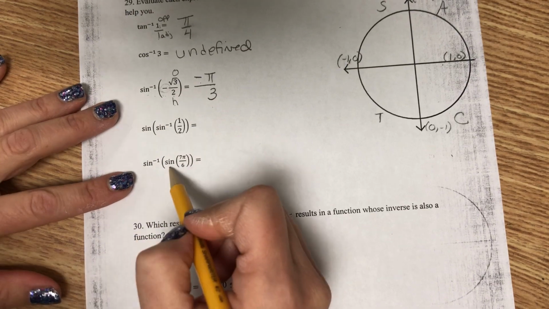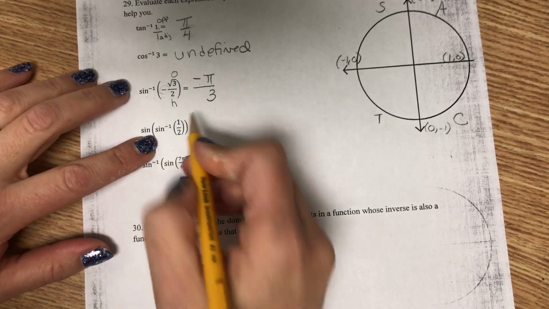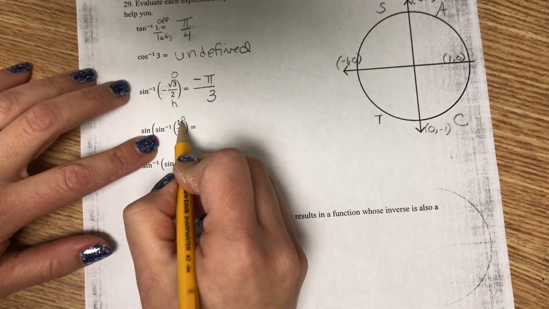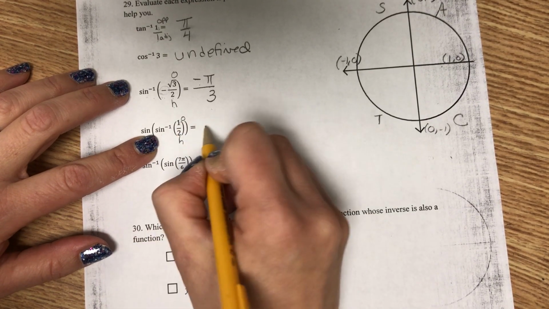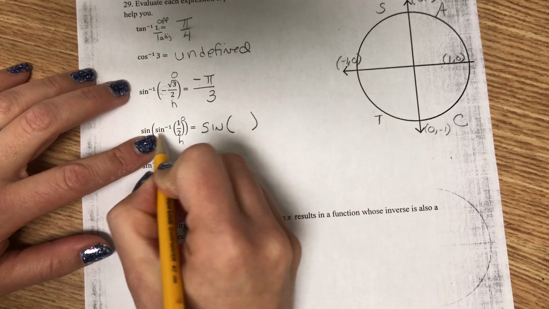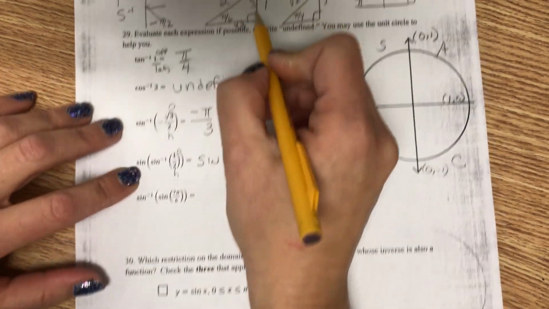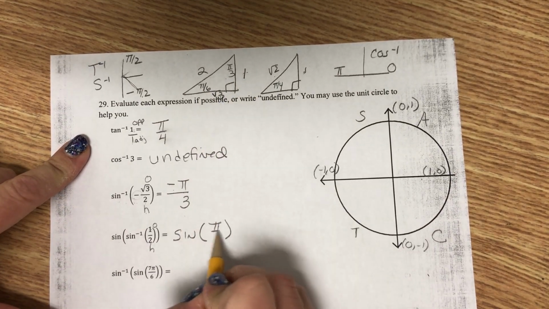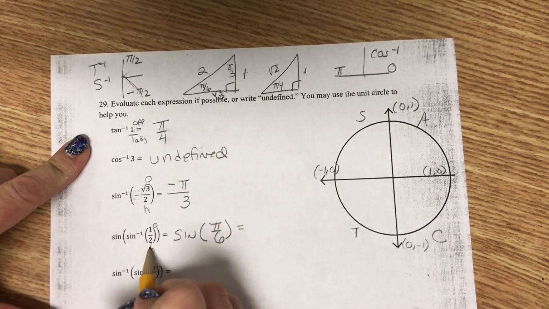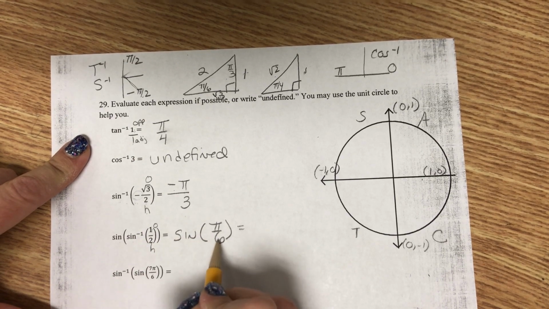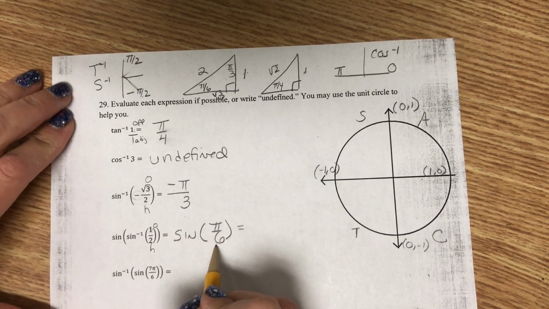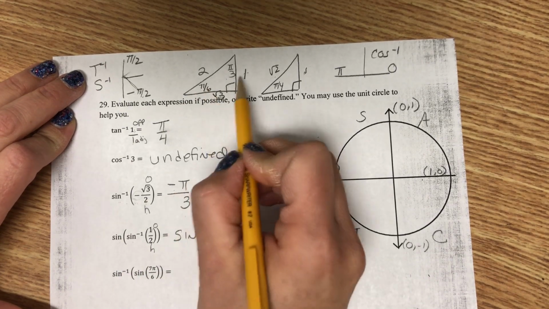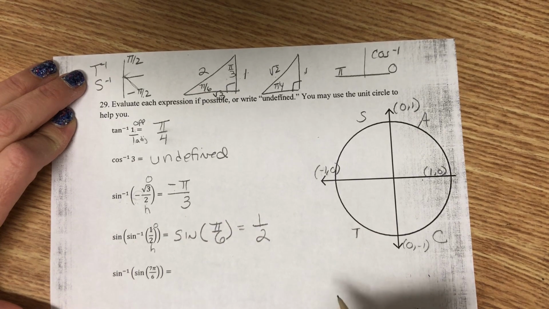These problems have a double step, so now it's saying opposite over hypotenuse. What angle gives me the opposite of 1 and a hypotenuse of 2? But that's inside sine, so opposite of 1 is pi over 6. This is a positive fraction, so I can leave my reference angle as pi over 6. And then do sine of pi over 6, so sine is opposite over hypotenuse, the answer is 1/2.